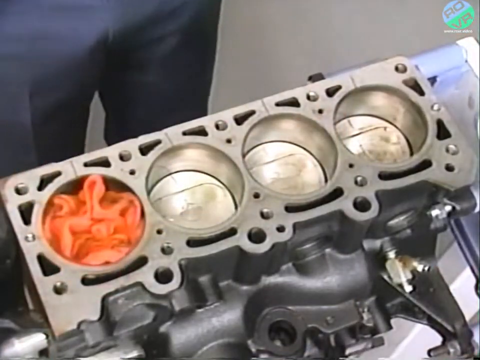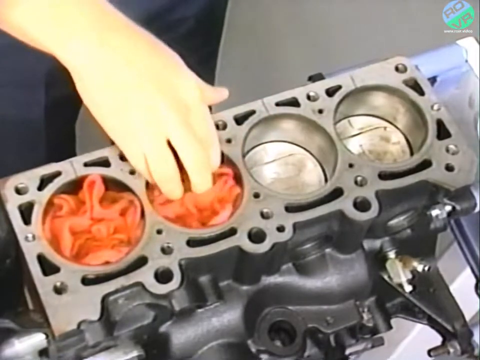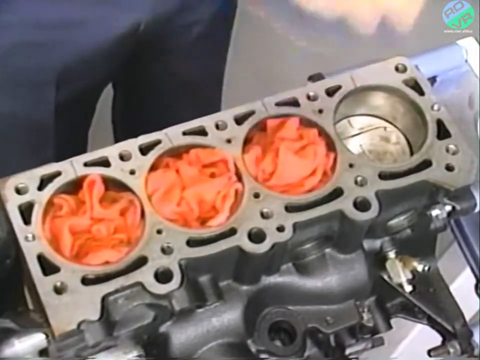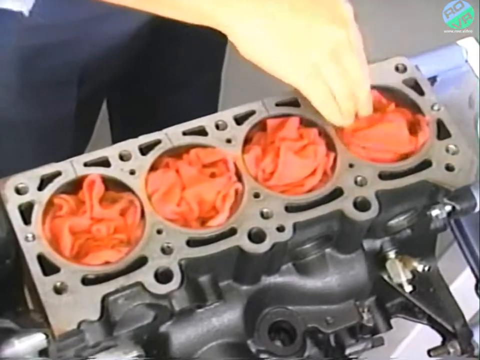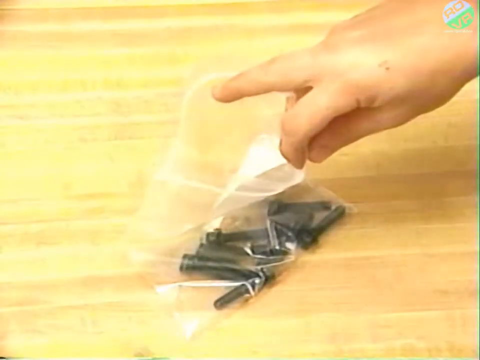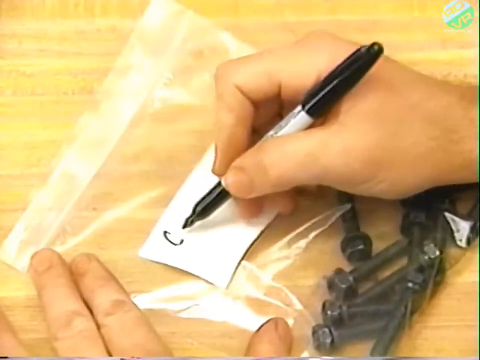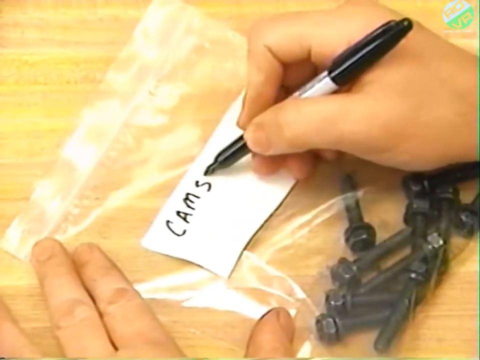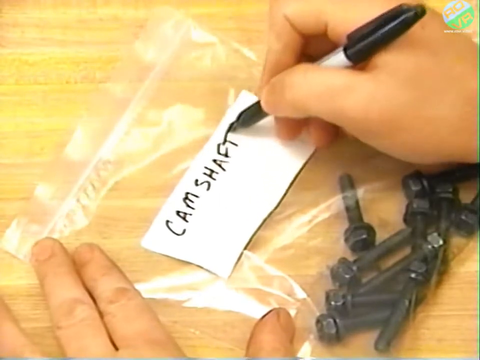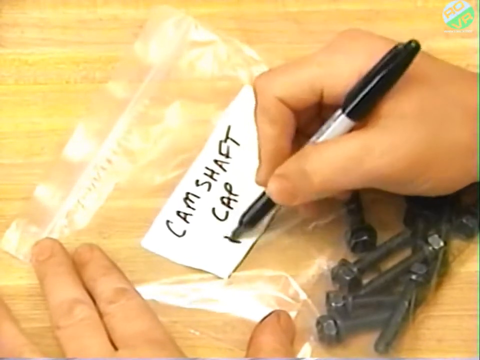Even in clean workshops, it's a good practice to stuff clean shop towels into open cylinder bores to keep out dirt and other contaminants in the air. Another good practice is to closely track each nut and bolt removed by placing them in plastic bags with masking tape labels. This prevents wasting time searching for lost or misplaced fasteners.